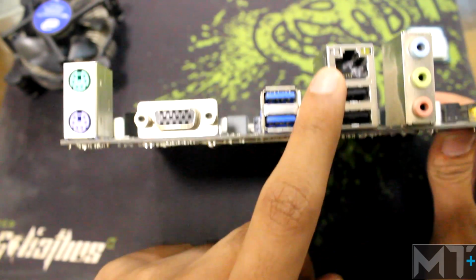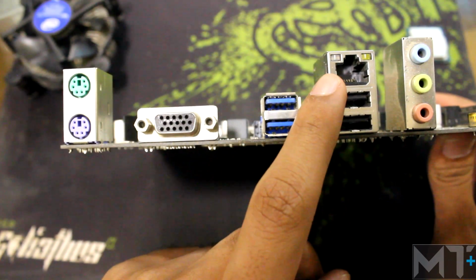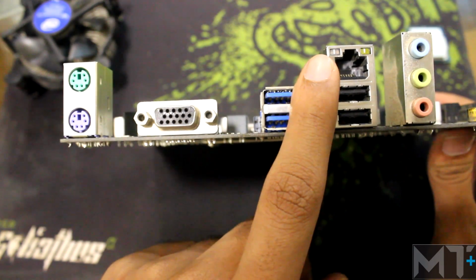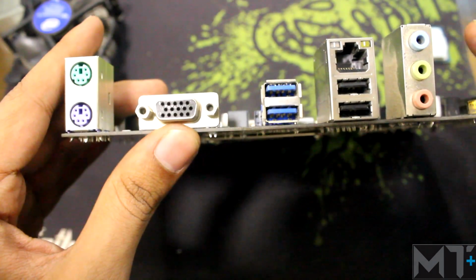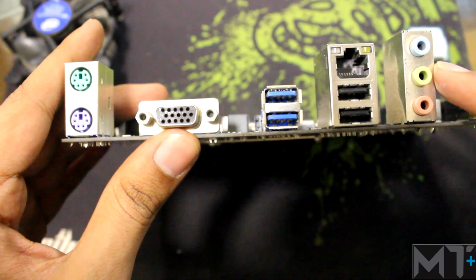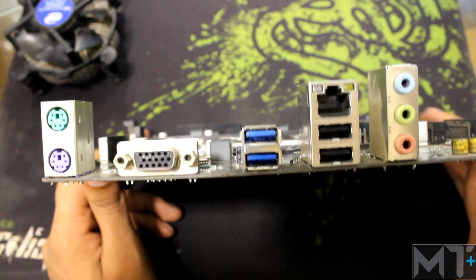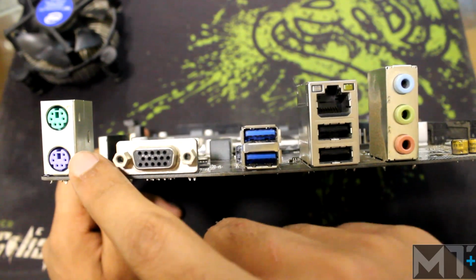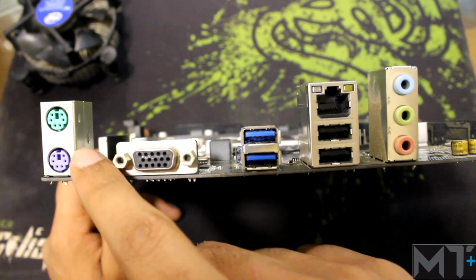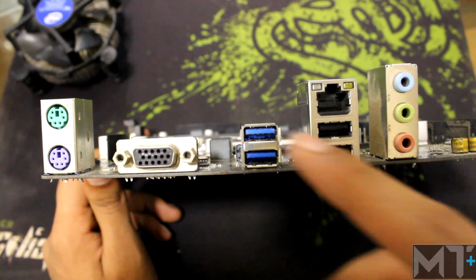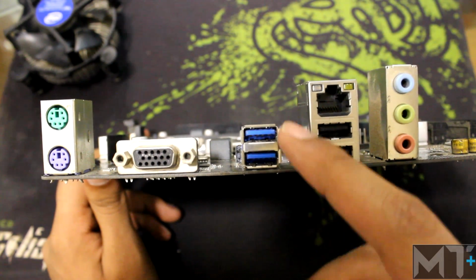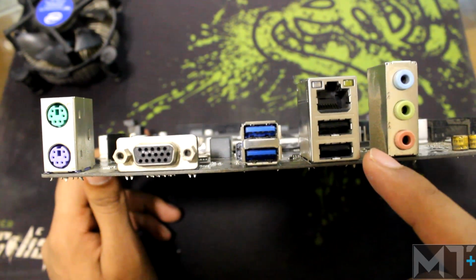The Ethernet port is situated above these USB ports. You can connect your PC to a network via this port. There are also a number of 3.5 mm audio jacks here to connect speakers and also microphone. Older mice and keyboards used to be connected to the PS2 slots here, whereas new peripherals are usually connected to the USB ports here. These are USB 3 slots and they have higher speeds compared to the USB slots here.